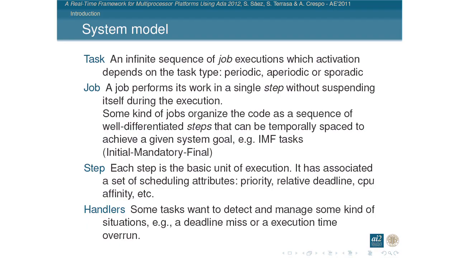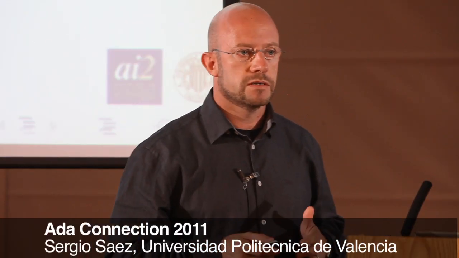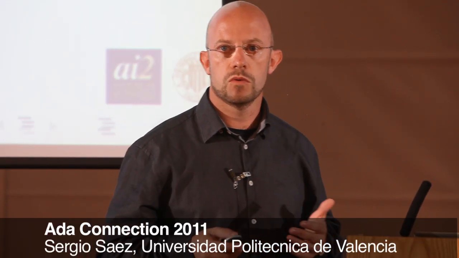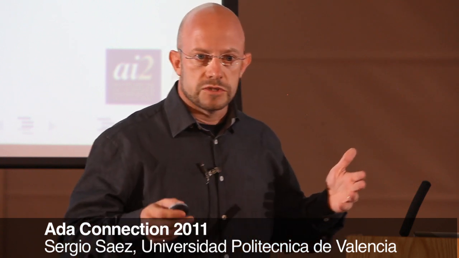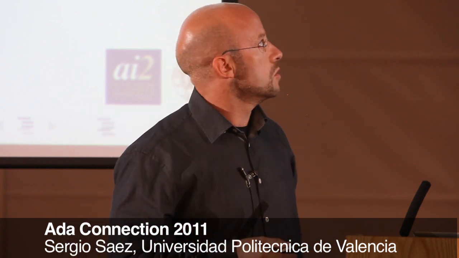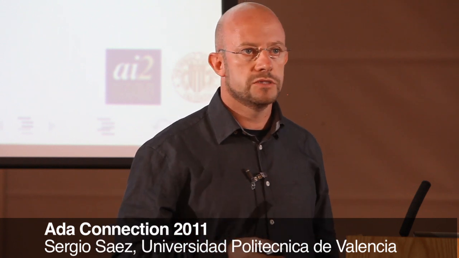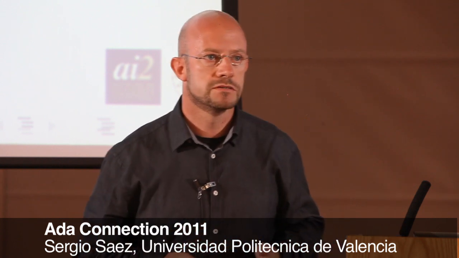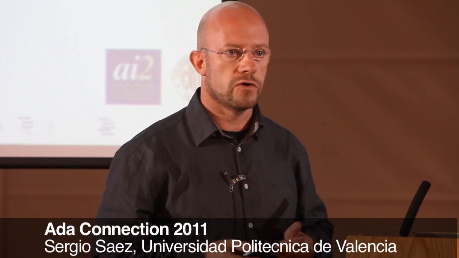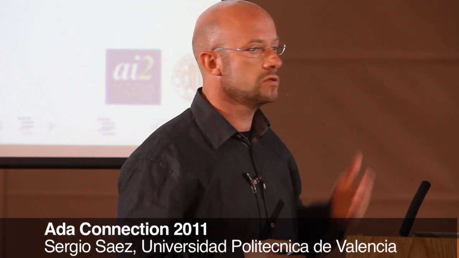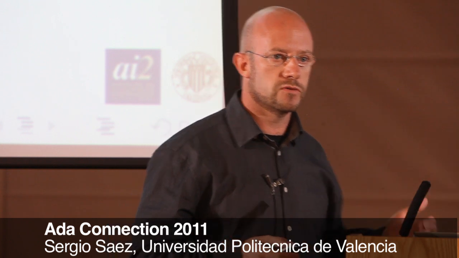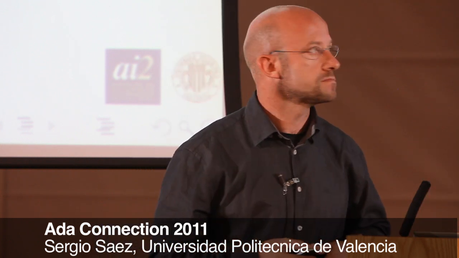Okay, the system model is the typical one: a task that's composed of an infinite number of jobs that are activated with a given pattern, periodic, aperiodic, or sporadic. Each job can be a single-step job, that is the common one, that executes some code, or could be a more complex job that has different steps in order to achieve some kind of goal, maybe reduce release jitter or output jitter.